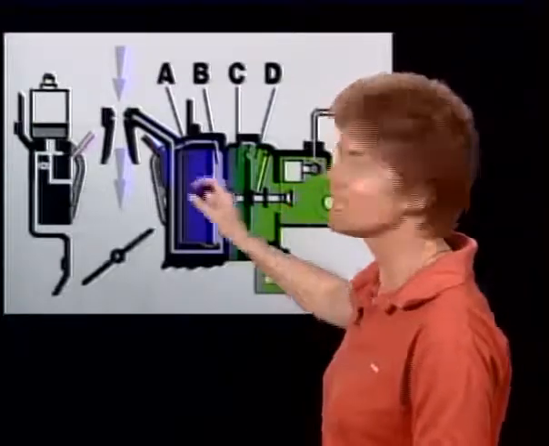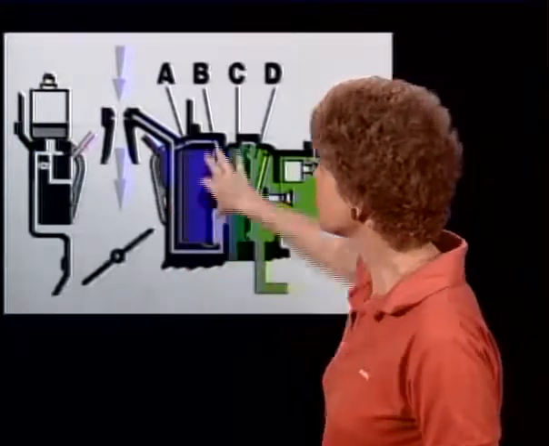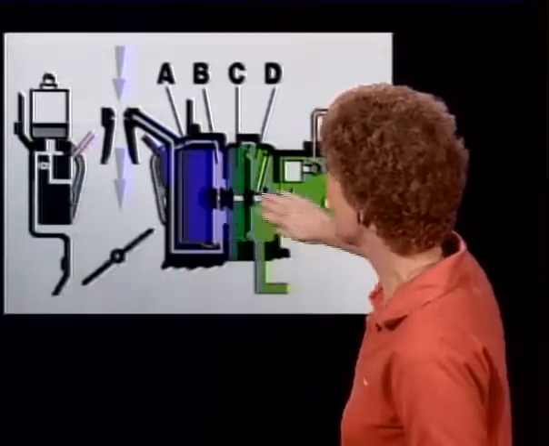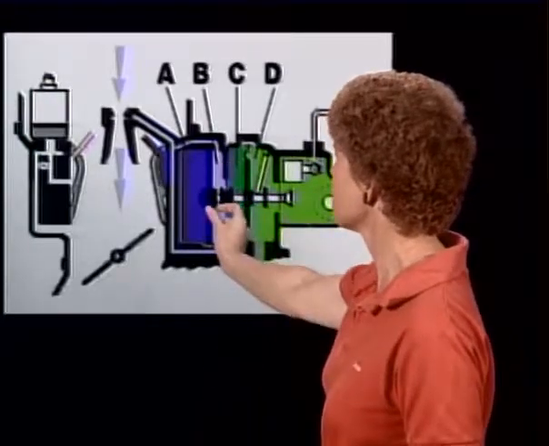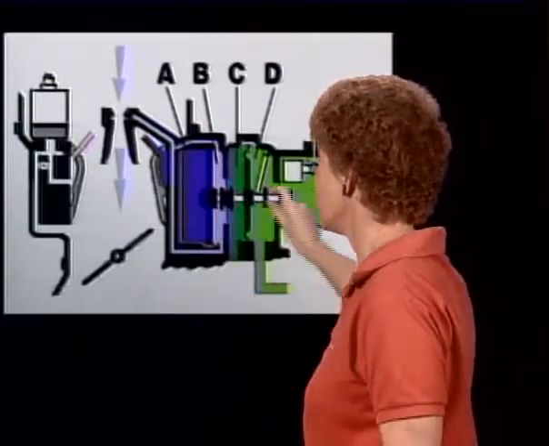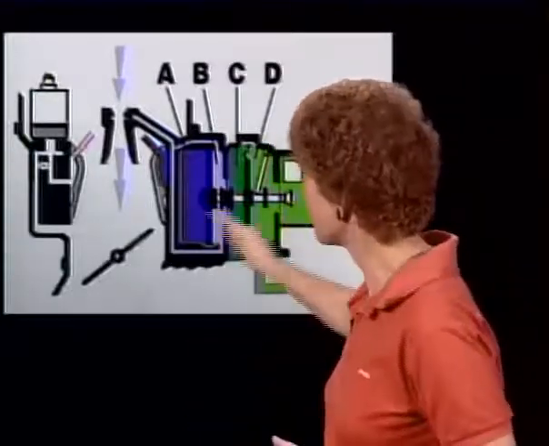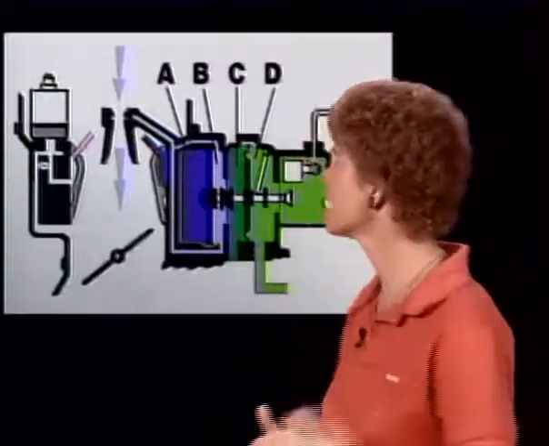So the air pressure is tending to open the poppet valve, and it's the differential between chamber A and B that opens that poppet valve. The poppet valve is open more when the engine is running at higher power.